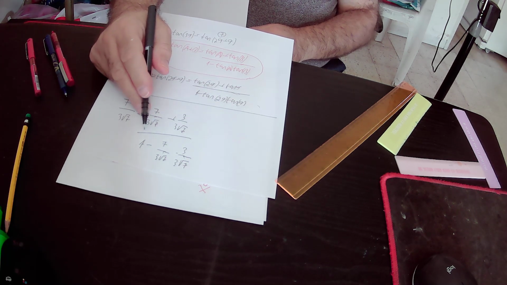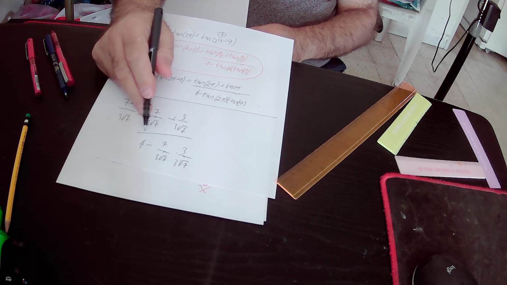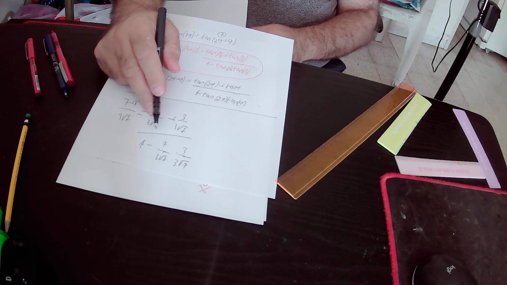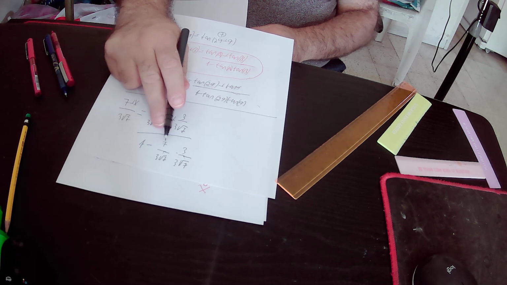As I already said, we will substitute 1 by 3 times root 7 times 3 times root 7 over 3 times root 7 times 3 times root 7 in order to have the common factor with this expression.